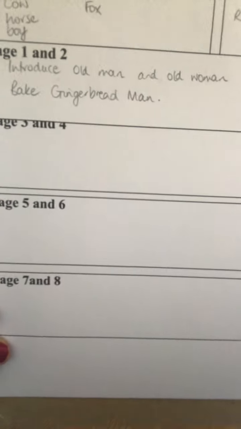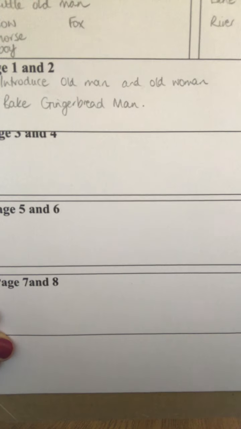And you don't need to write this as full sentences. Baked gingerbread man. So it's just notes to remind you, really. You could draw little pictures if you want to make it look prettier. So there, I haven't written it as a full sentence. Introduce old man and old woman.